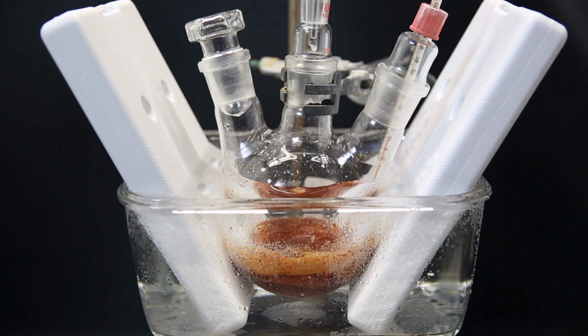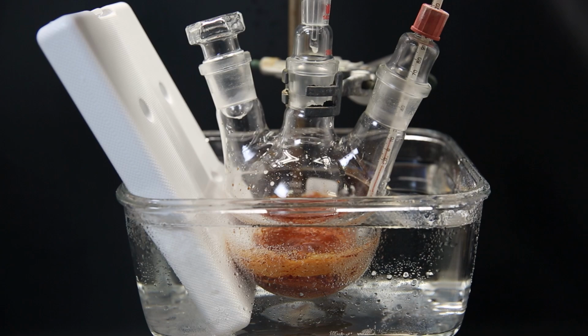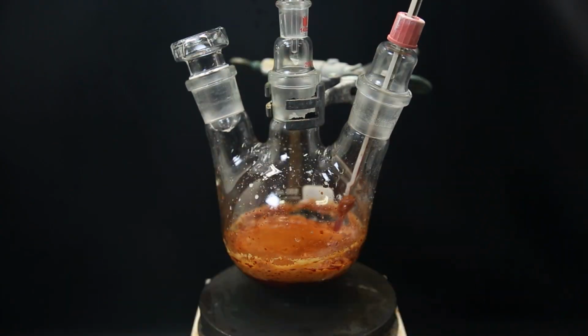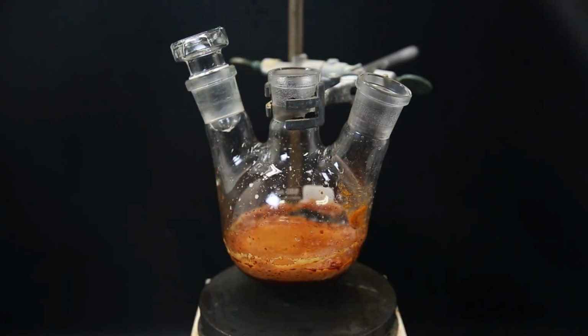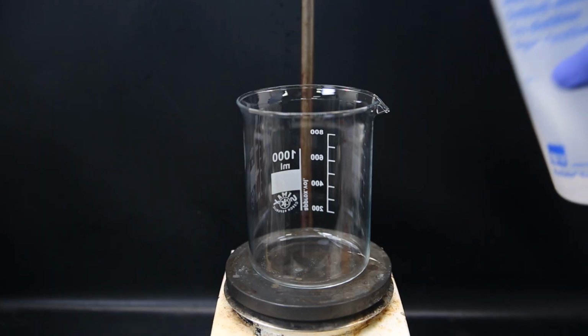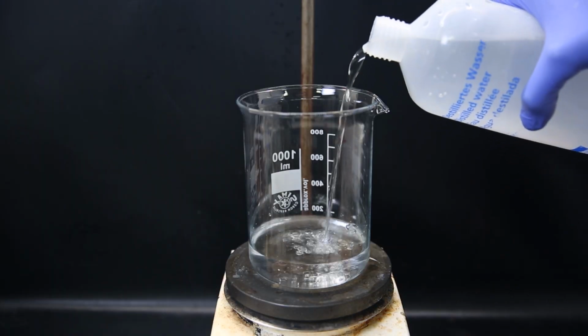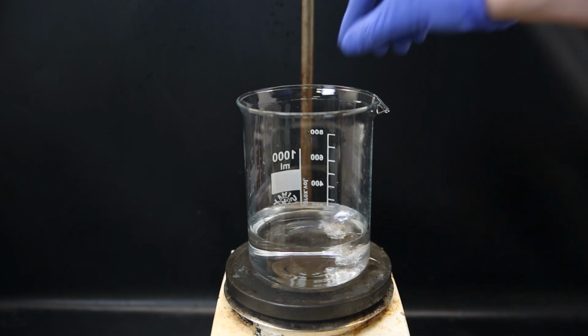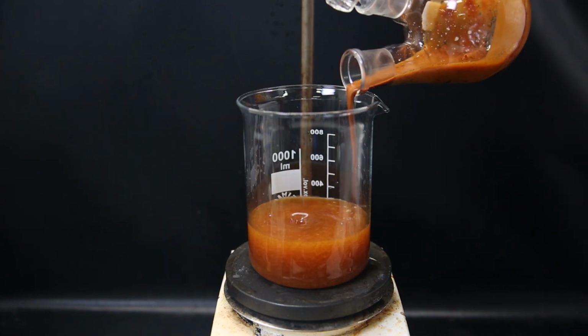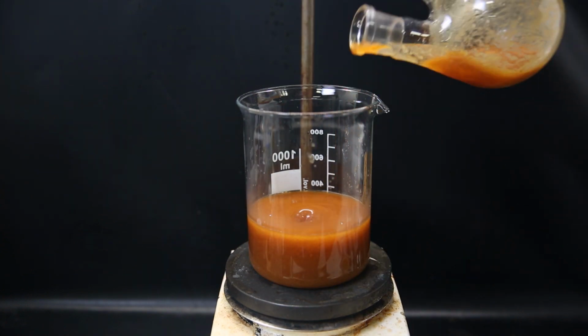When the addition was complete, I left it to stir until it cooled down to about 0°C, and then removed the ice bath and left it to stir overnight at room temperature. Afterward, it looked the same. I then set up a stir plate and a beaker, add in about 300 ml of deionized water, and a stir bar. I then pour all of the reaction mixture into the water and wash it with some more water.